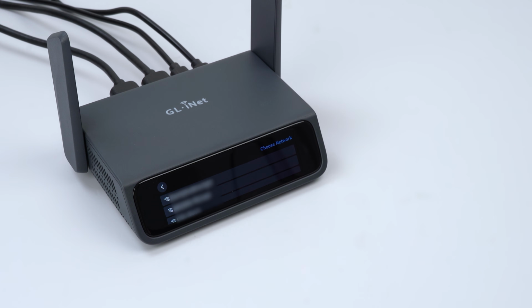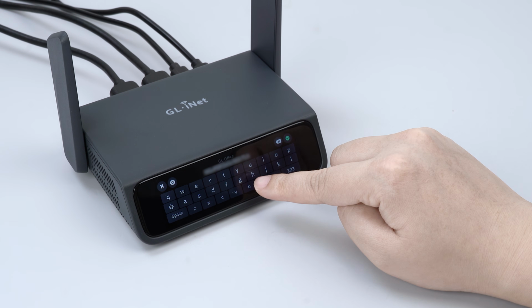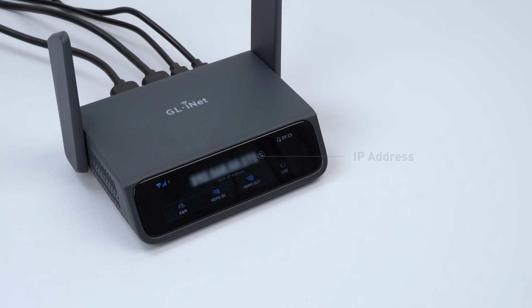Connect to an existing Wi-Fi from the touchscreen. Once your Wi-Fi is properly detected, the Comet 5G will automatically establish a connection. You can verify the status directly on the touchscreen.